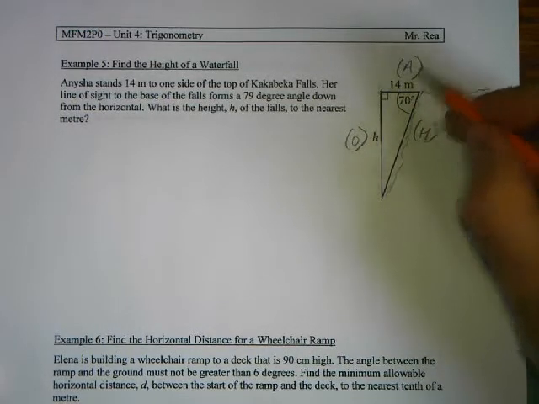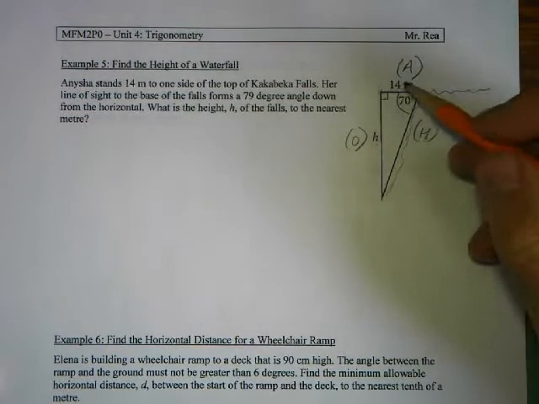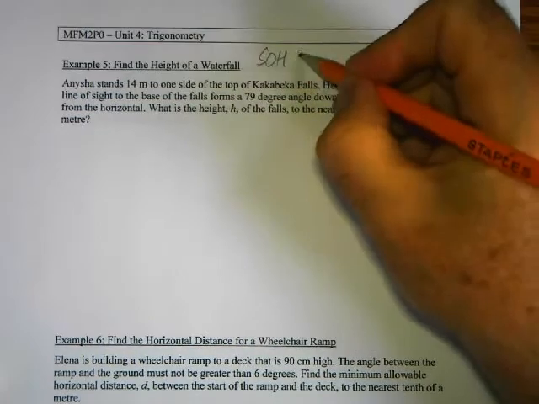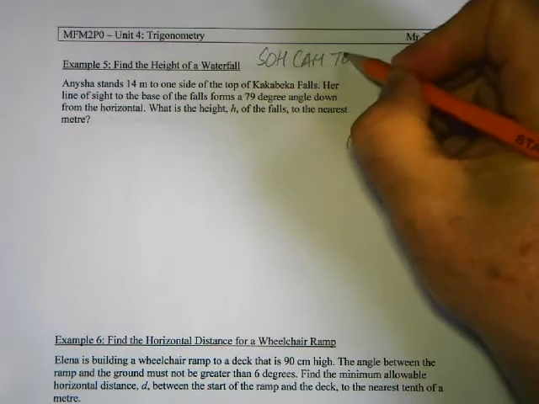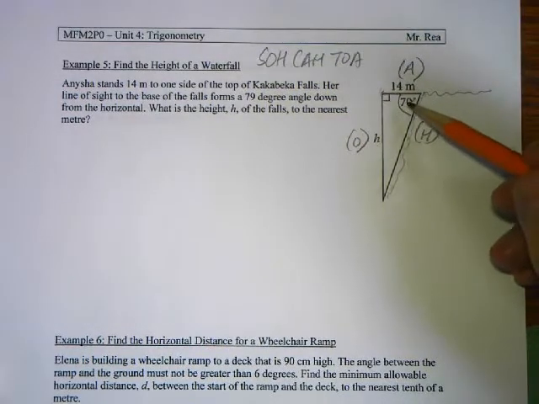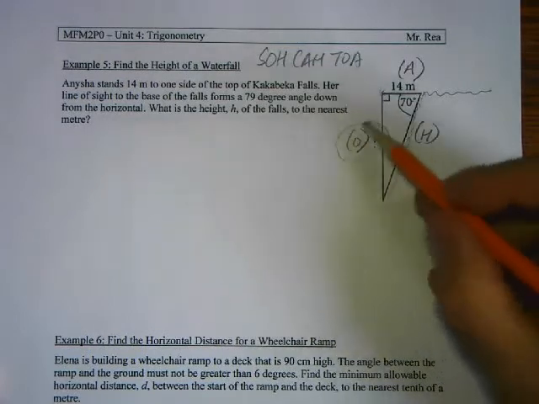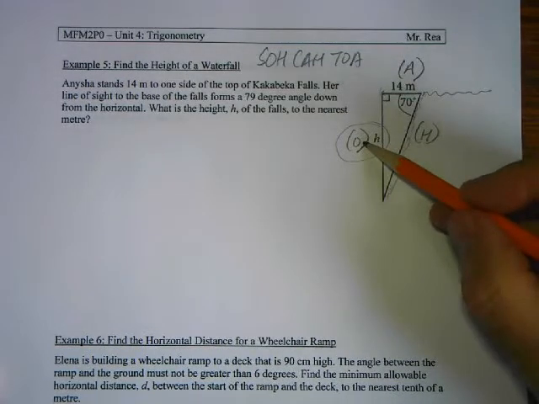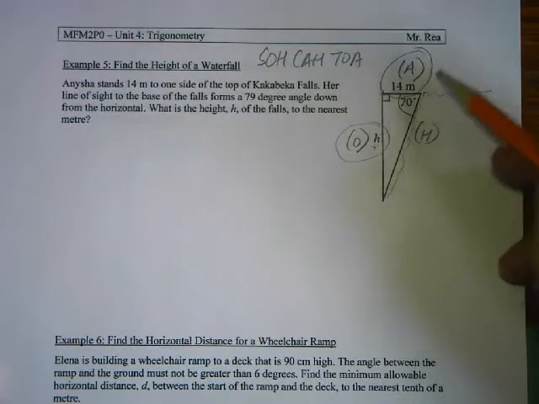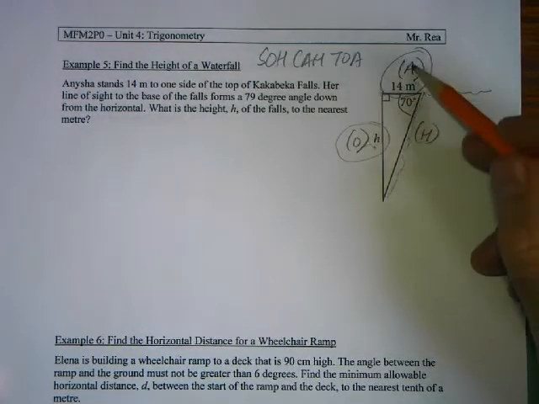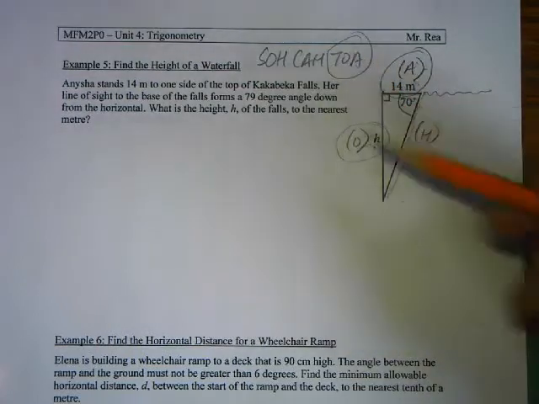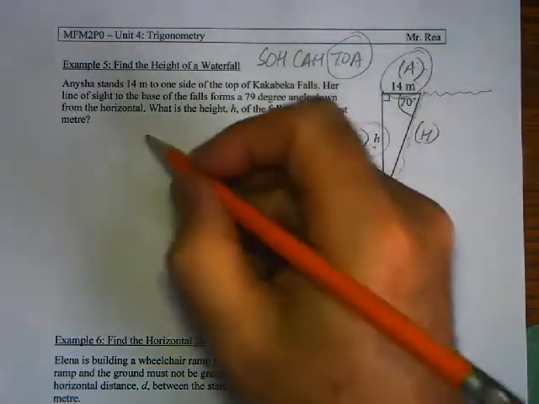Okay, so what ratio are we going to use here? So I'll write out my SOHCAHTOA. Okay, now they've asked us for this, right? So definitely the opposite side will be involved, and the other side has to be something we know the measurement of, so that has to be adjacent. So it's OA or AO. That's going to be the tan ratio. So start off.